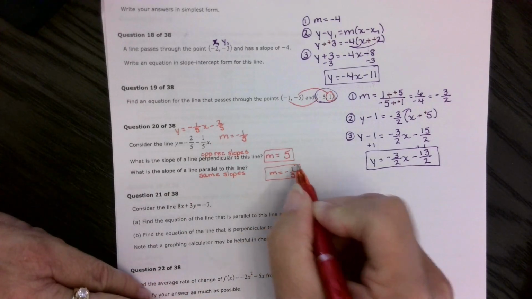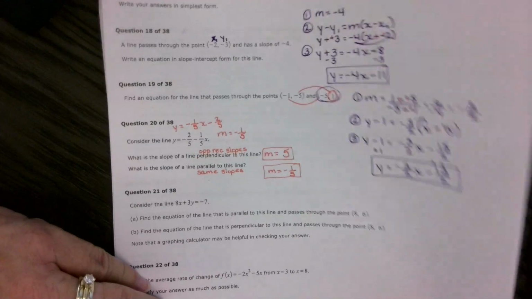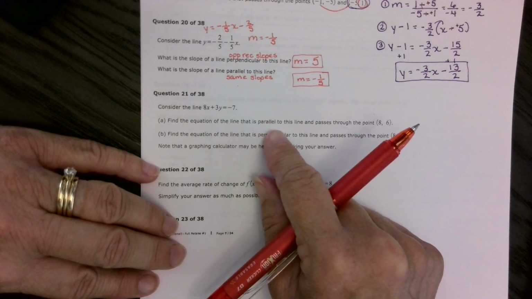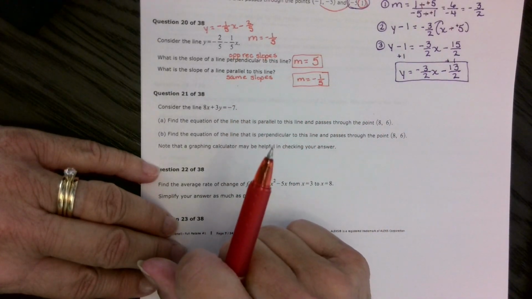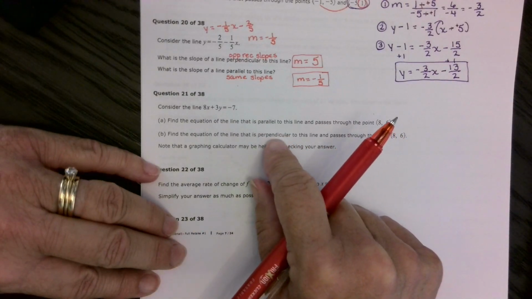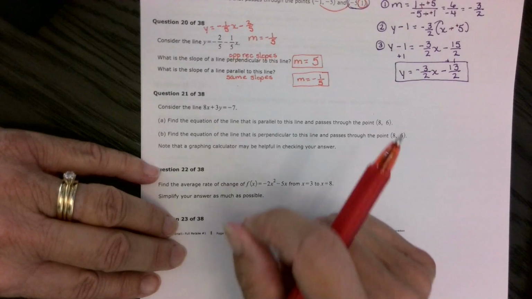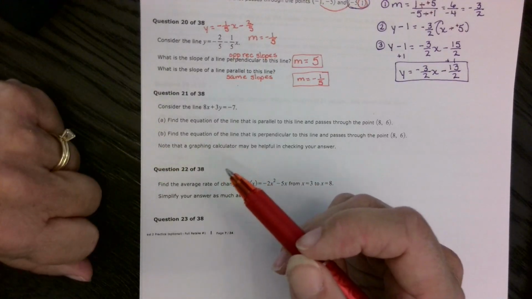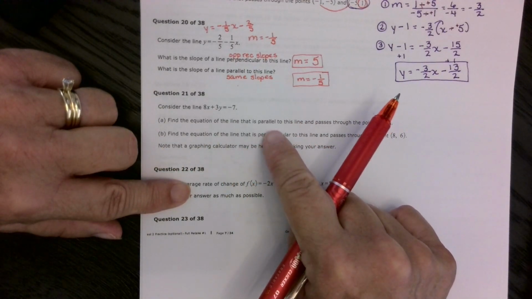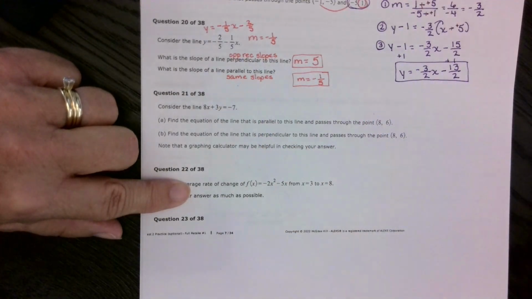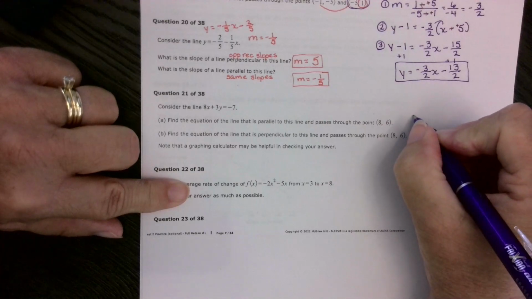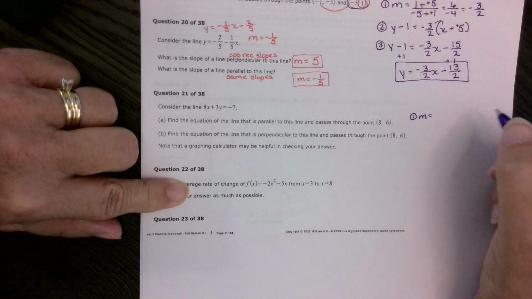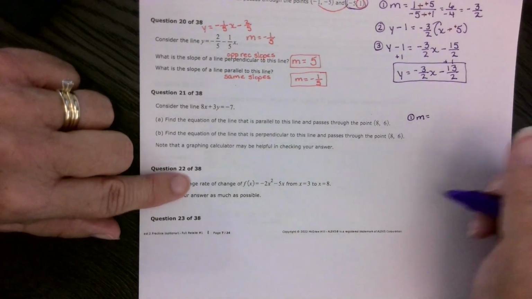Now be careful, like in this one. Okay, that's what I was getting ready to say. But consider this line. Find the equation of a line that's parallel. That means it's going to have the same slope as this line. And then we're going to write an equation that's perpendicular to that line. Well, what we have to do is find the slope of this line before we can write a parallel or perpendicular, because remember, we need the same slope here. So when we write the equation of a line, the first step is know your slope. And I guess I'll do the first one, then I'll come back and do the second one.